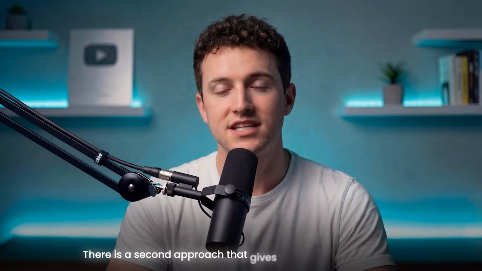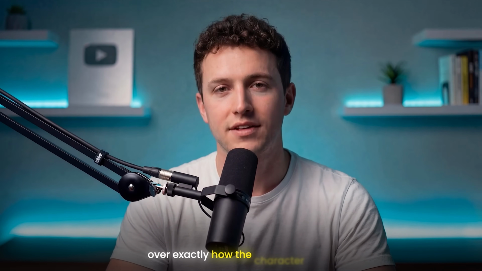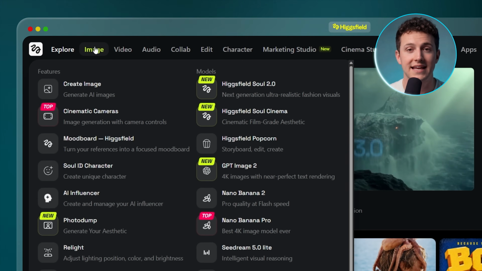There is a second approach that gives you much more control over exactly how the character looks. Go to the Image tab and select Nano Banana Pro.